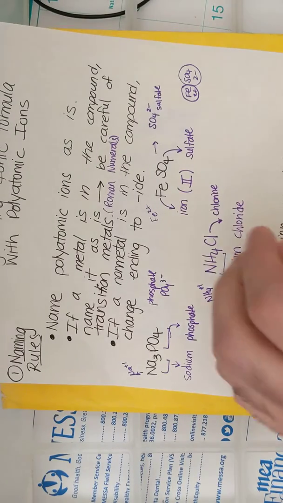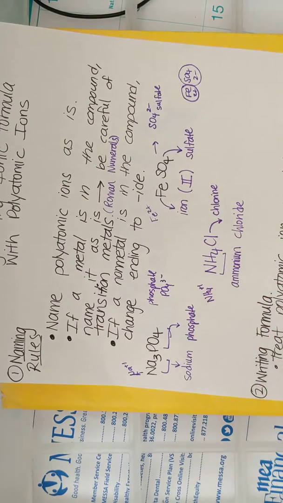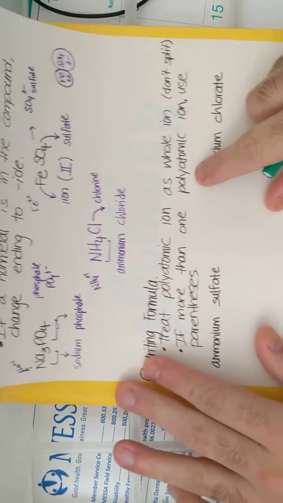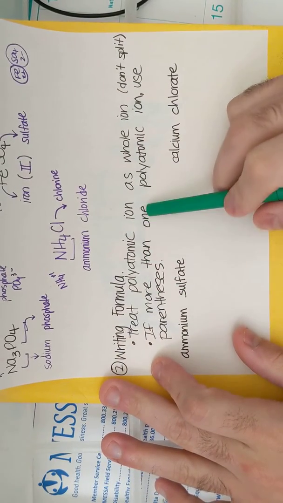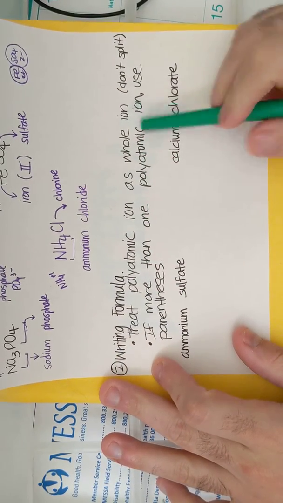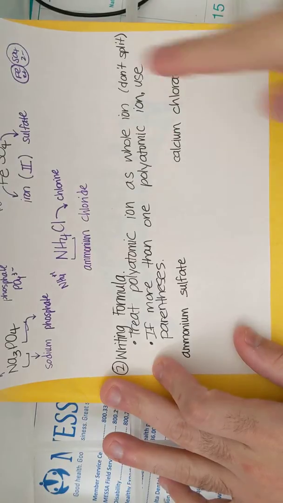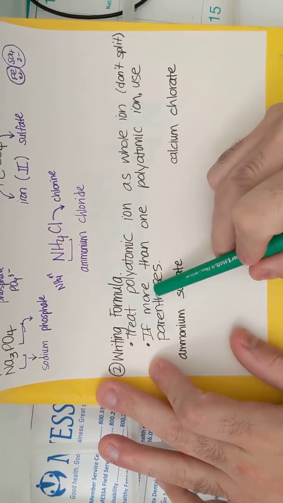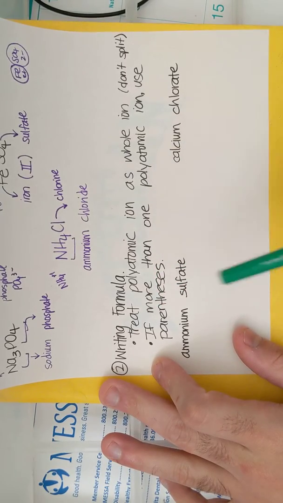Okay? All right. Now we're going to go backwards. And if I give you the name, can you write the formula? So let's try that. So for the rules for writing the formula, you have to treat the polyatomic ion as a whole ion. So you don't split it up, you don't put subscripts in the middle of them. You always have those atoms together. If there's more than one polyatomic ion, use parentheses.